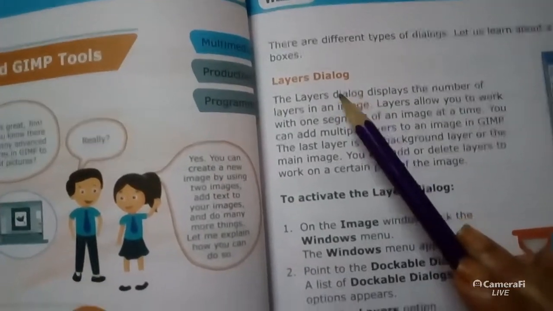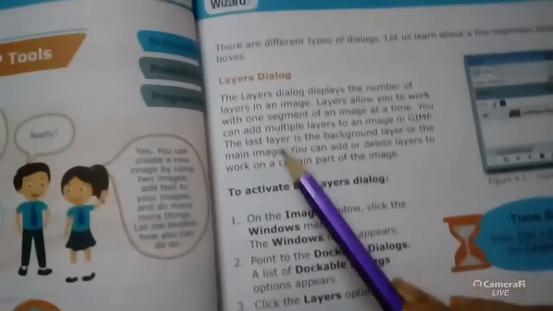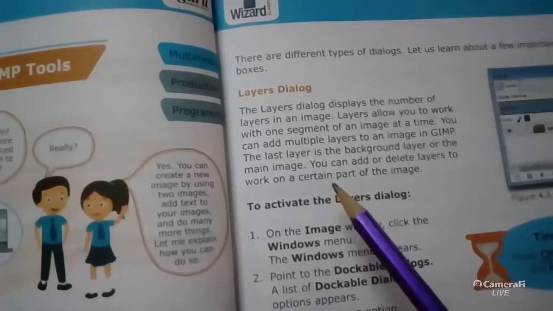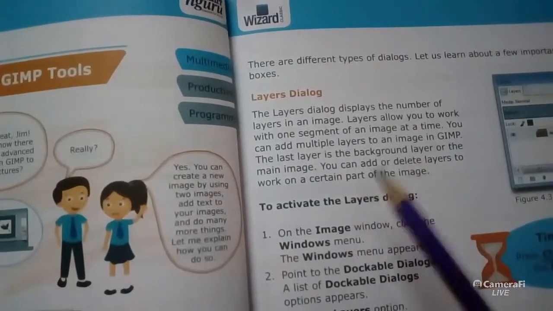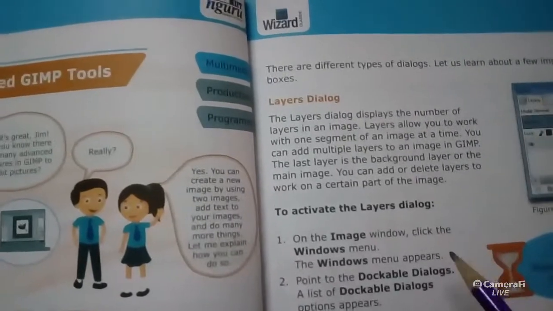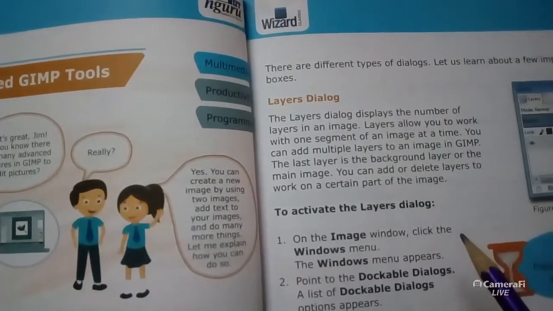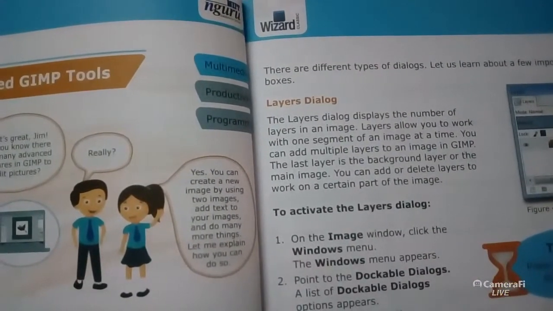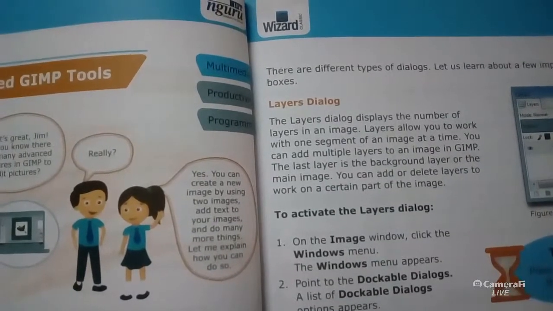Layers dialog. First, layers. What I told you in the beginning is that layers mean pages. How many pages have you drawn on your screen? You can draw 3, 4, 5 pictures and pages.